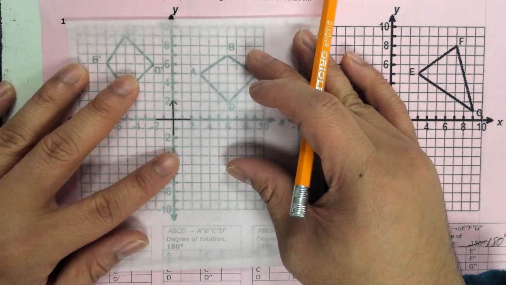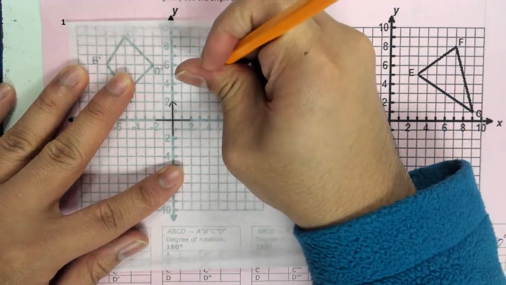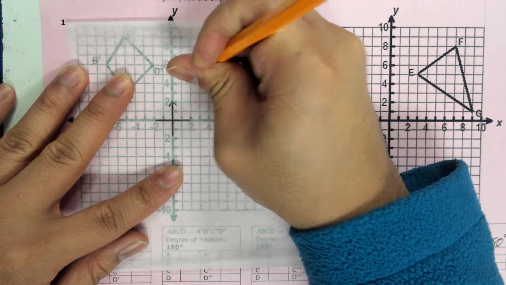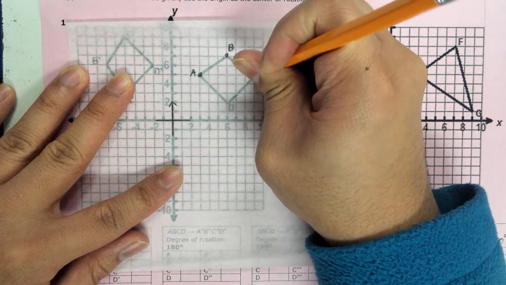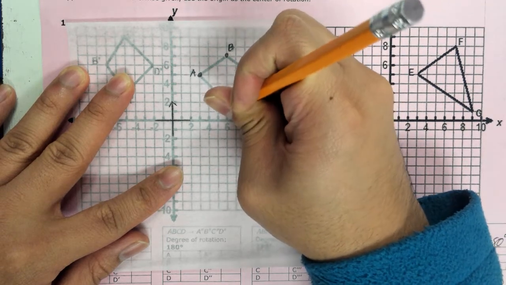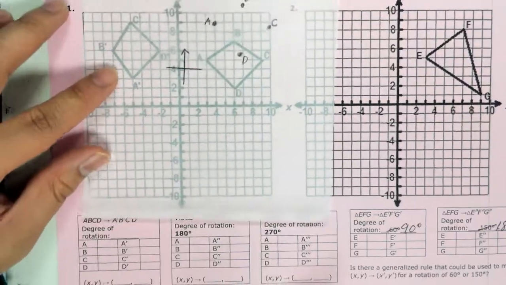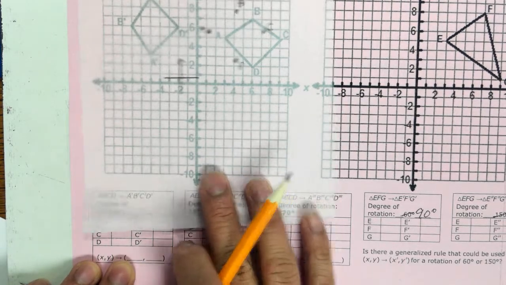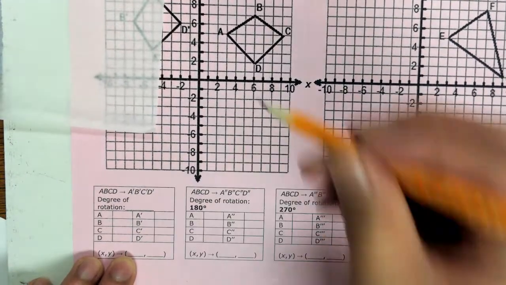So I want to trace out A, B, C, D. Here's A, here's B, here's C, and here is D. Alright. So down here I'm going to write the ordered pairs for A, B, C, D. We'll put my wax paper off to the side for now.